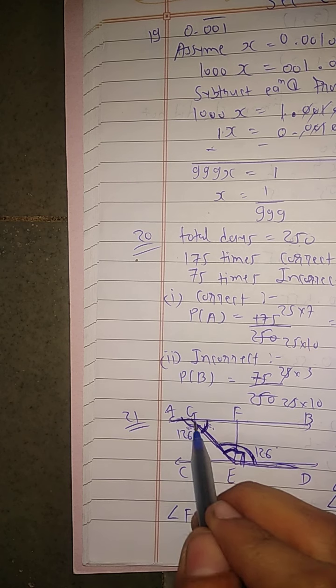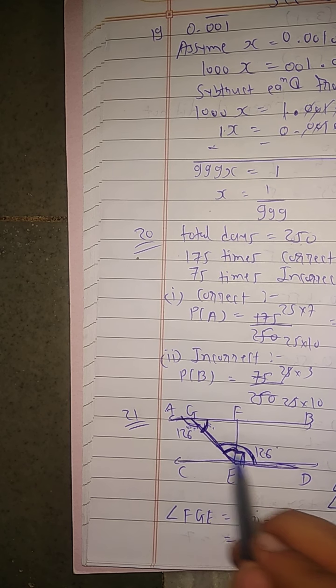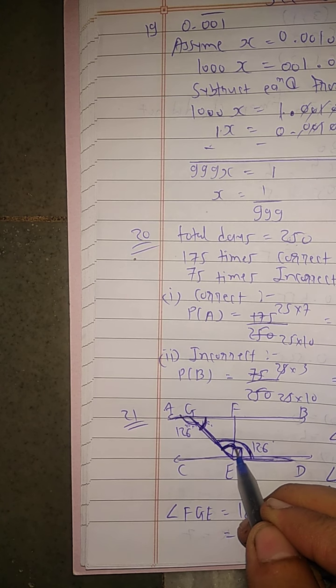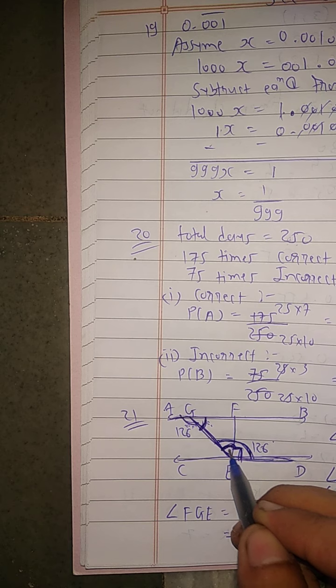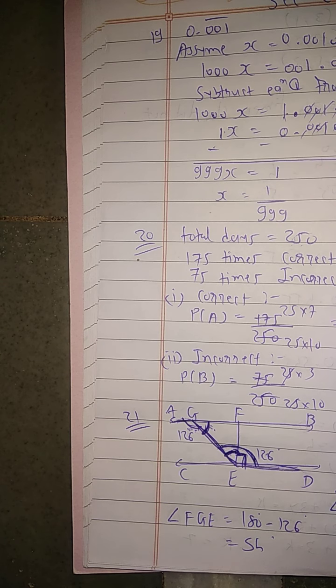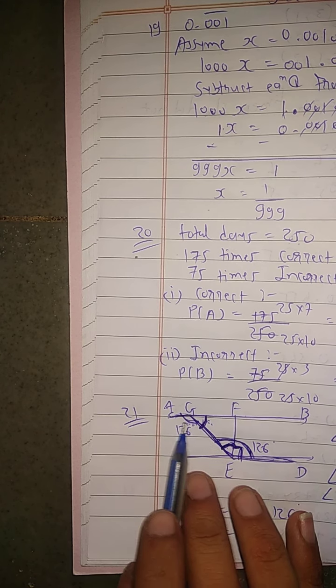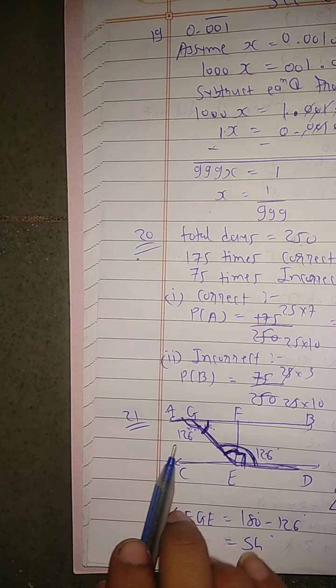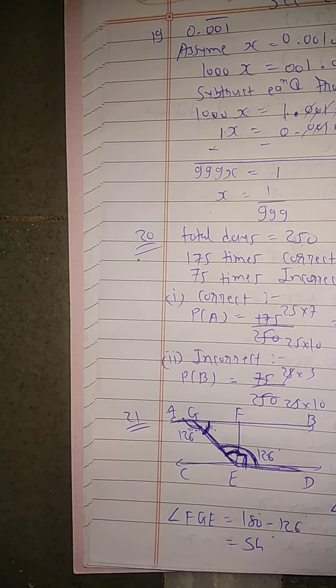First of all, here we can use the Z shape. This is 126, so this is even 126. After that, this angle plus this 90 is 126, so we get the value of this angle, it is 36. And here these two are a linear pair of angles. This is 126, so this is 54, because 180 minus 126 is 54.